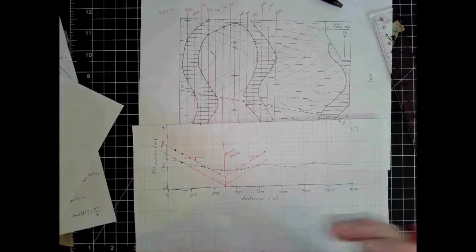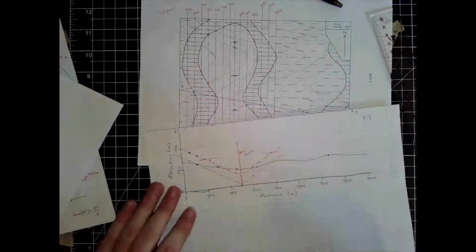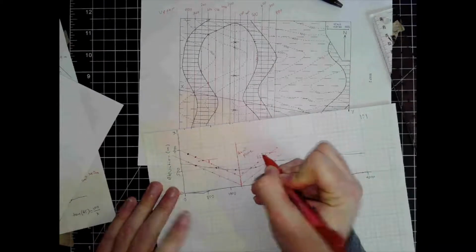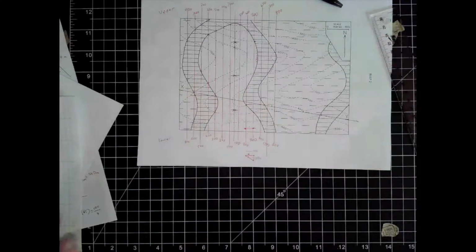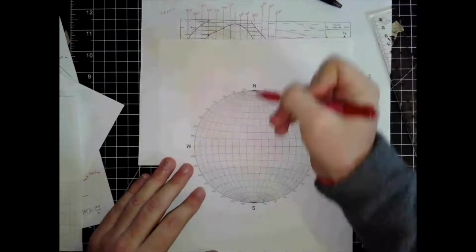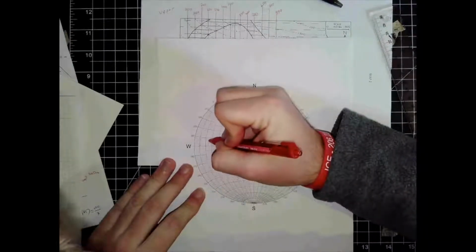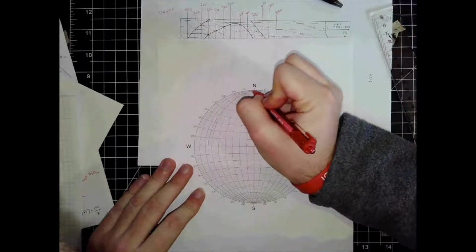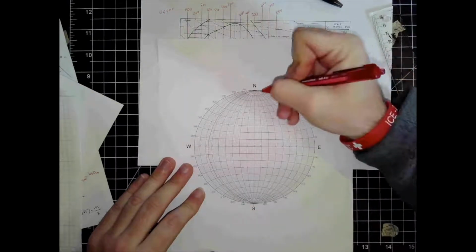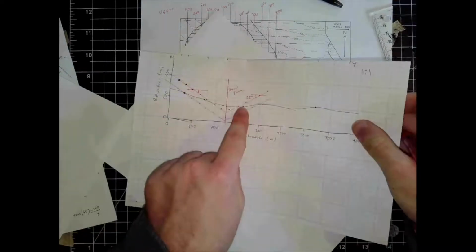All the limbs turn out to be dipping about the same amount. And so I don't have my protractor on me, so I'm just going to say that that's 25 degrees. Use whatever actual value you get. And so striking north-south, dipping 25 degrees, we get a limb dipping to the west.